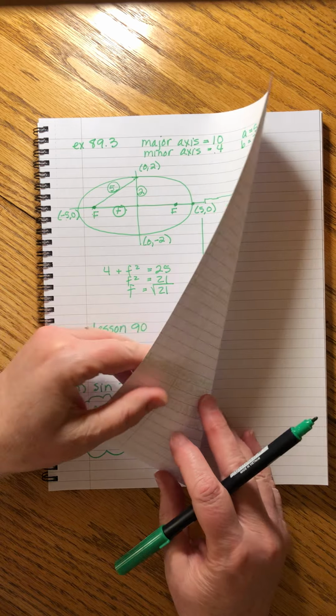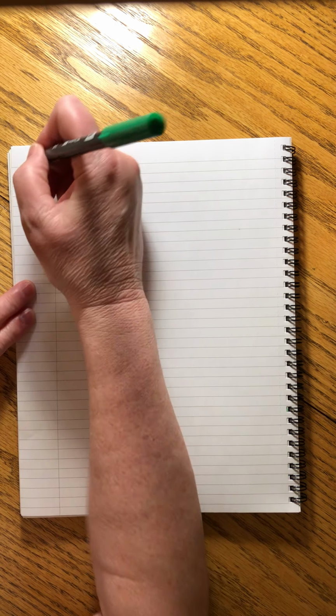So let me flip. This paper always fools me because it's so nice and thick. I think it's 2 pages. I'm so in love with my new notebooks. Have I said that? I know I have.